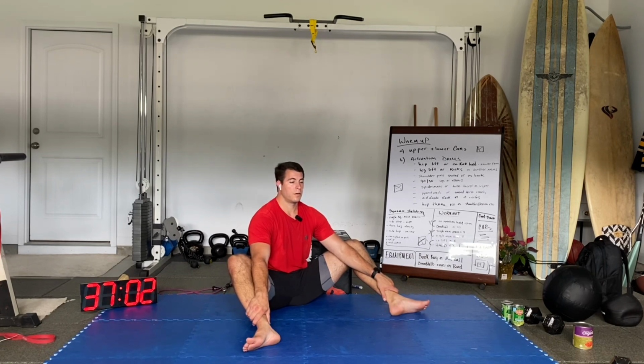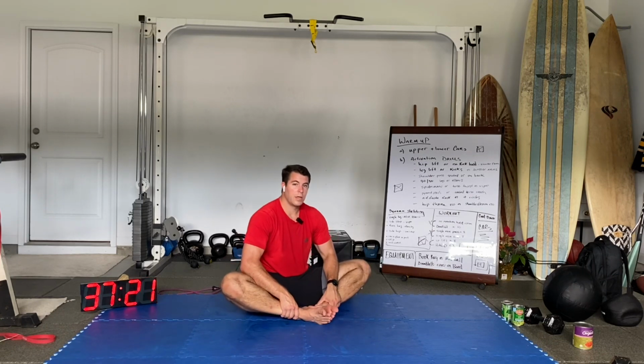From here, go ahead and just bring those knees and feet out, whether you're seated or standing. Hold here. Inhale and exhale. Inhale and exhale. One more. Inhale and exhale. Go ahead and bring those feet together. Butterfly. Hold here. Try to press those knees down. Inhale and exhale.